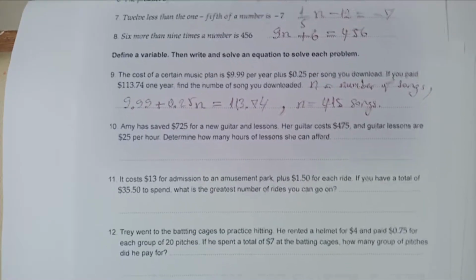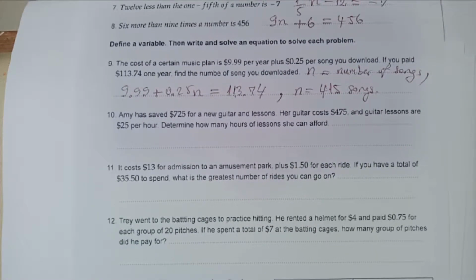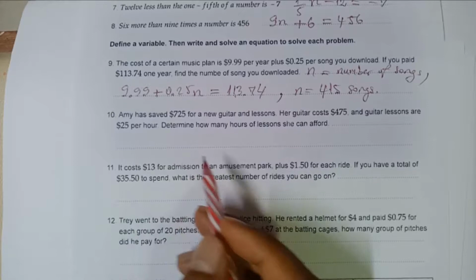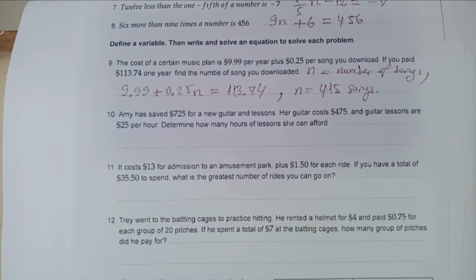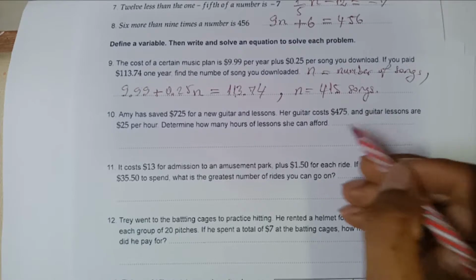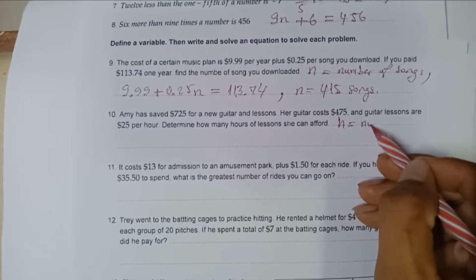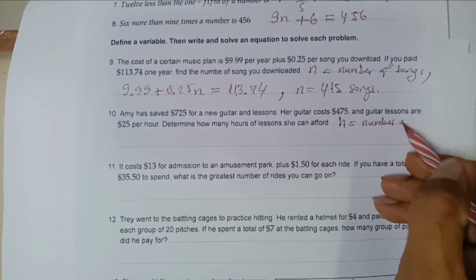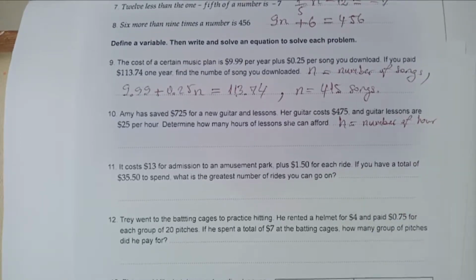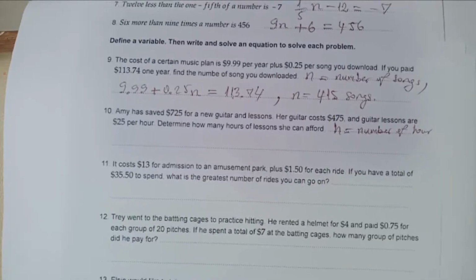Number 10. Amy has saved $725 for her new guitar and lessons. Her guitar costs $475 and the guitar lessons are $25 per hour. Determine how many hours of lessons she can afford. Alright, so let's represent how many hours. Let's say h is the number of hours of lessons that she can afford to take.